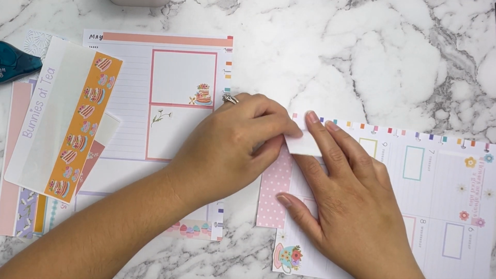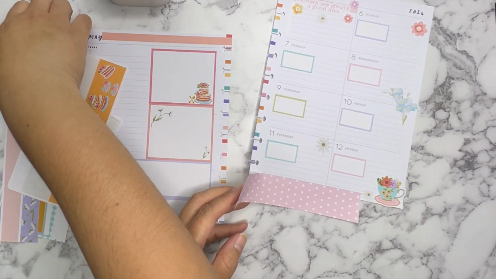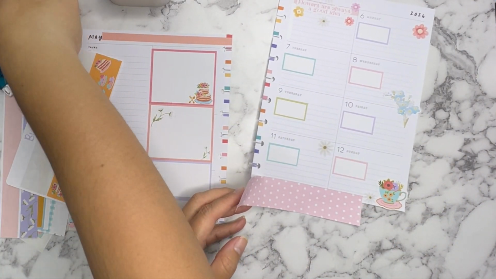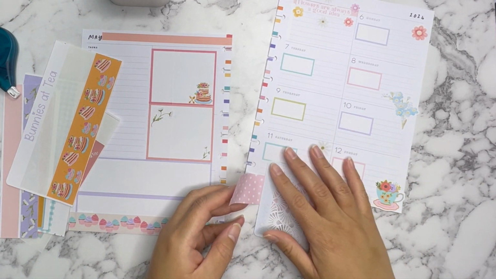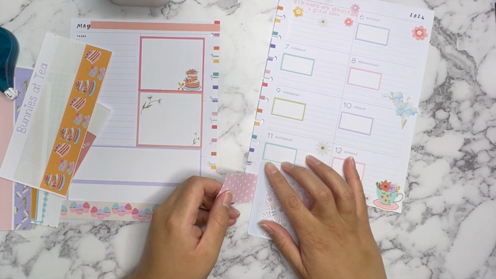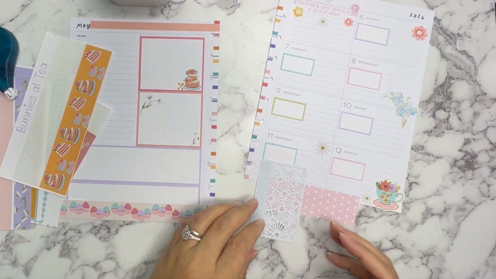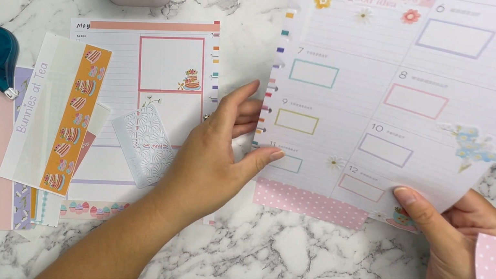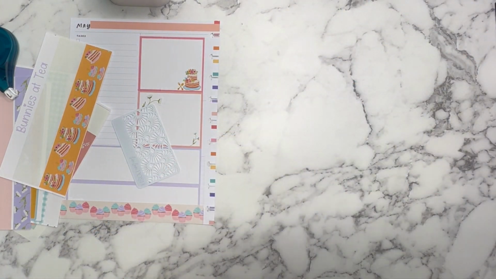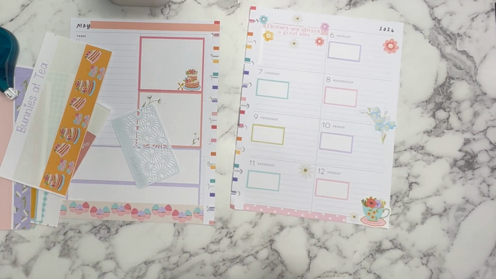But not all the way. And get my washi cutter. Okay. Now I'm going to cut the bottom off. Okay, so we've got that.